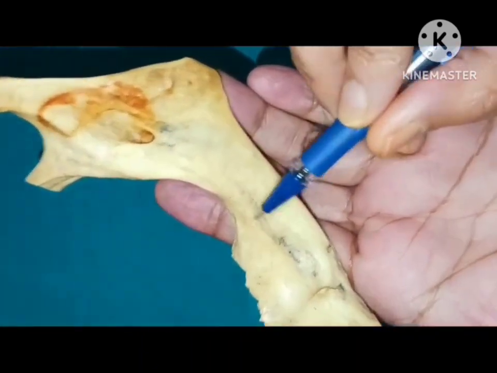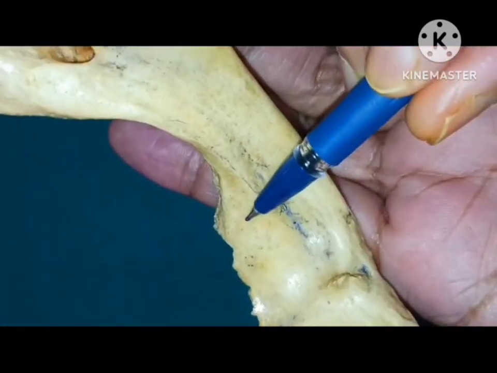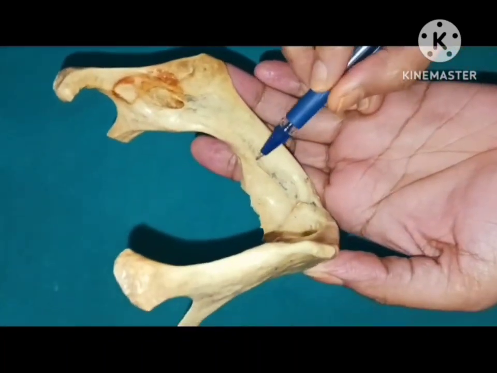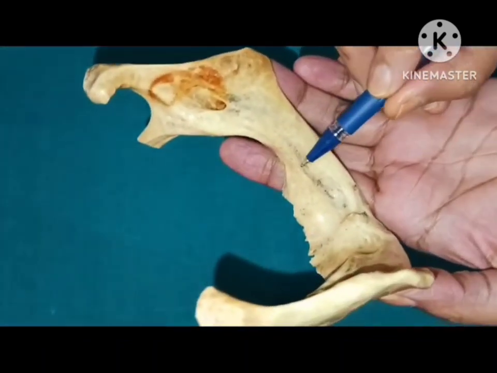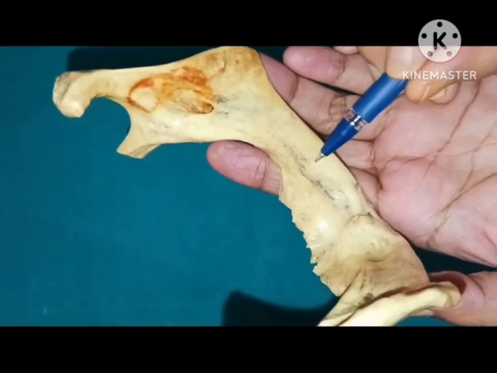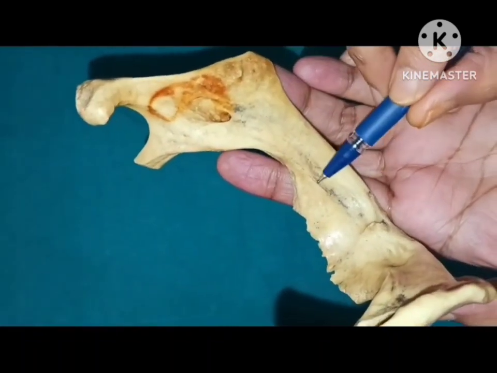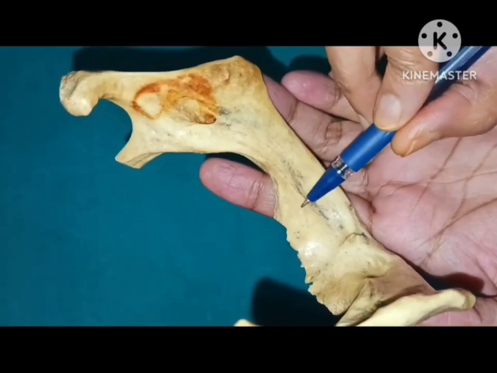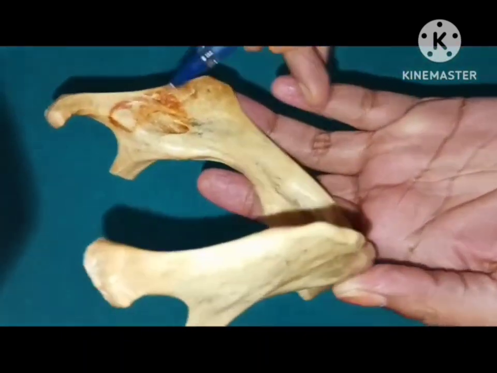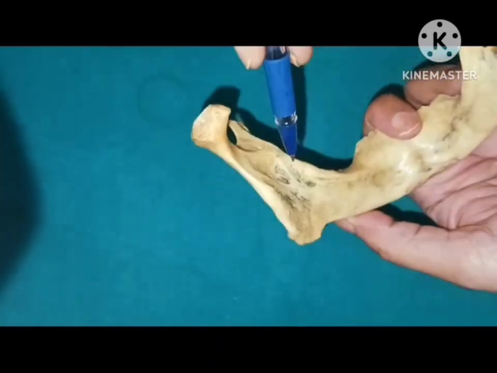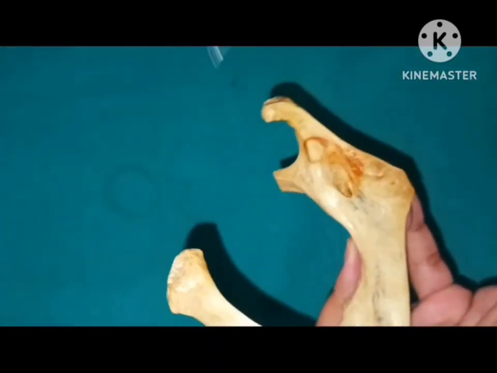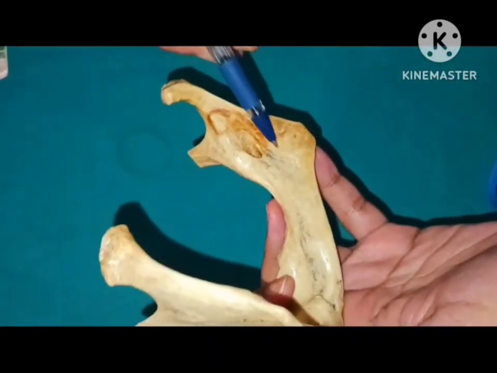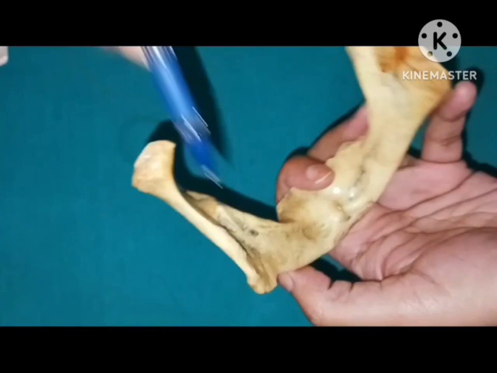Now below the mylohyoid line we have the submandibular fossa, and above the mylohyoid line we have sublingual fossa. In submandibular fossa we have submandibular salivary gland, and in the sublingual fossa the sublingual salivary gland is present. Now you can appreciate this foramen, both sides. This is mandibular foramen.